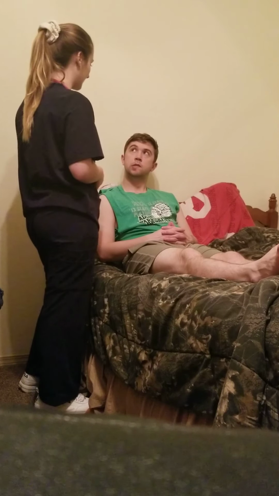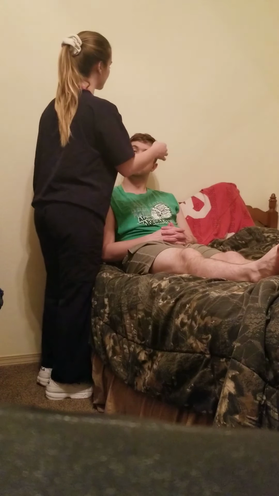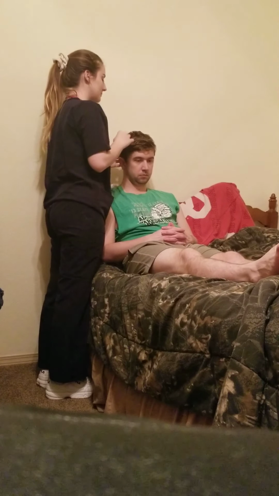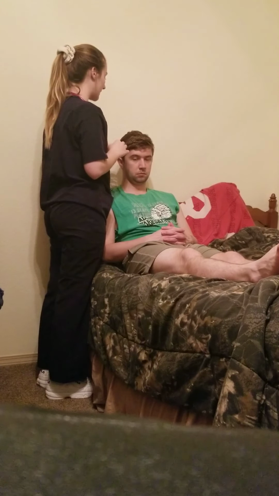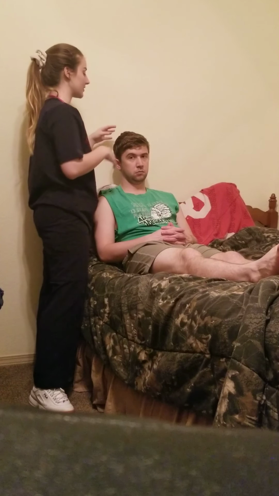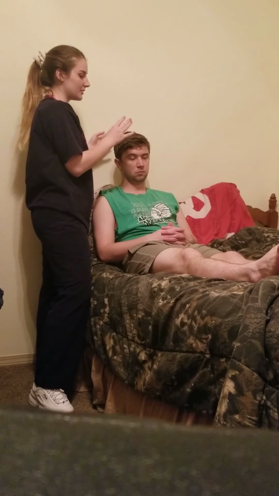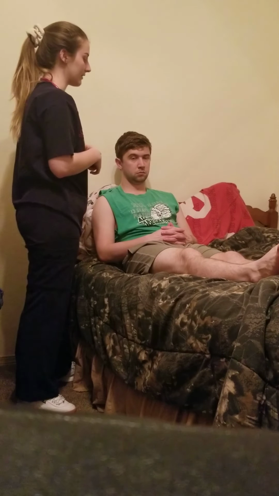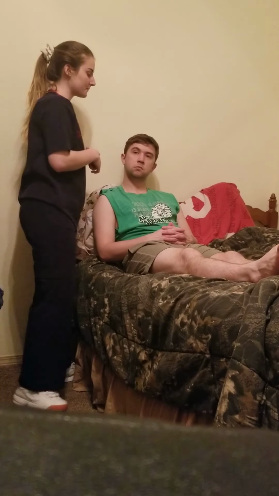And then I'm going to look at his scalp for any lumps or bumps or any wounds or any lesions that I might find, and make sure that hair is equally distributed, and that's what it appears to look. I don't see any of those things on him.